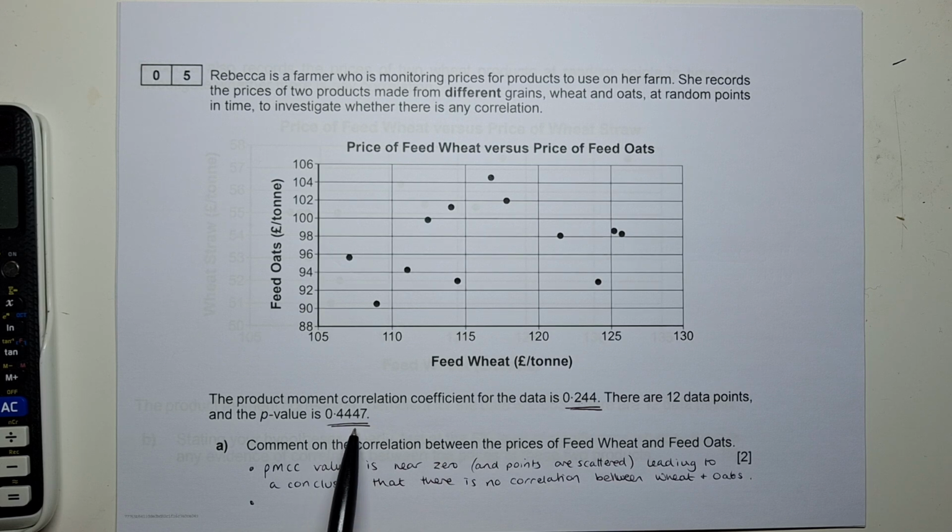It needs to be down below your typical significance level of 5%, 1%, etc. So for you to say that there is any correlation in a correlation hypothesis test, you would need your p-value to be below 0.05 or below 0.01. That's nowhere near.